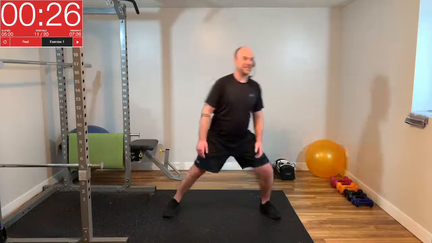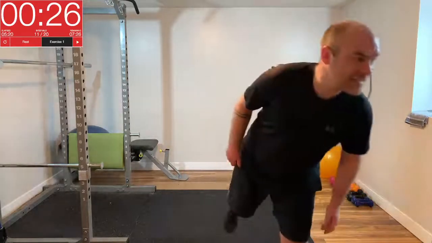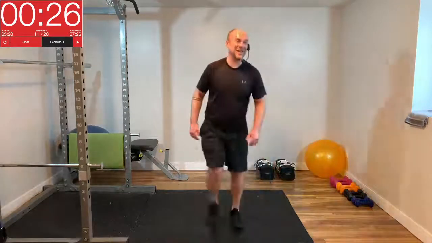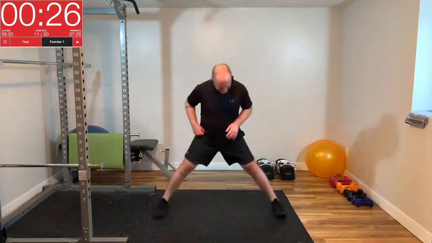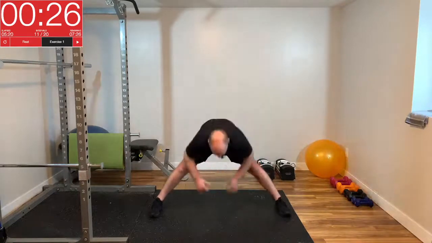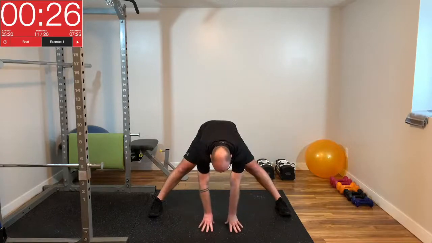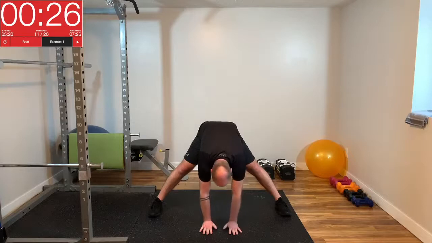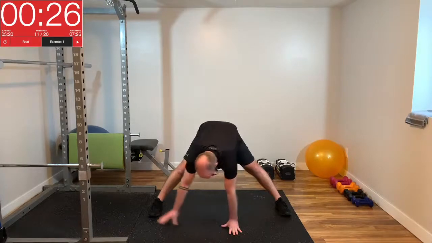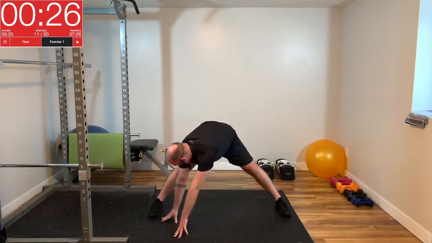We'll go into a wide stance. Excellent, glad you liked that. So from this wide stance, we'll just do a forward fold down towards the floor. And if you can, bring those hands to the floor for support. And then we'll rotate to one side.